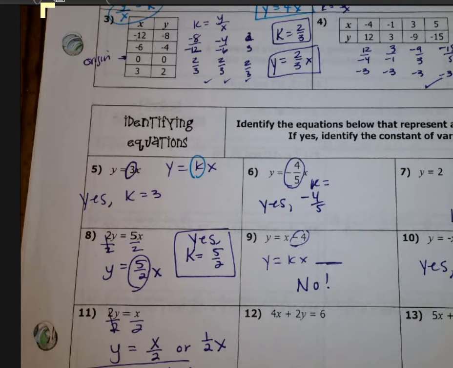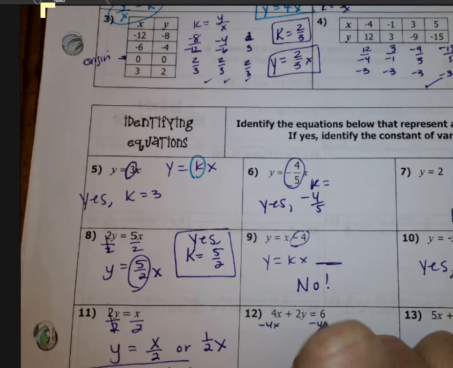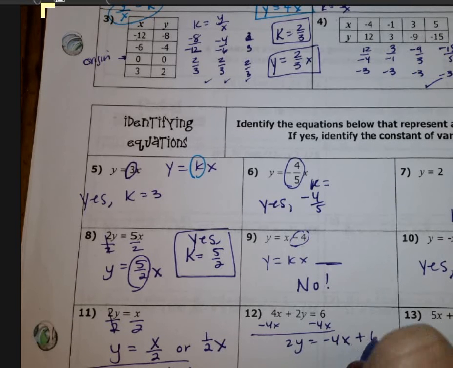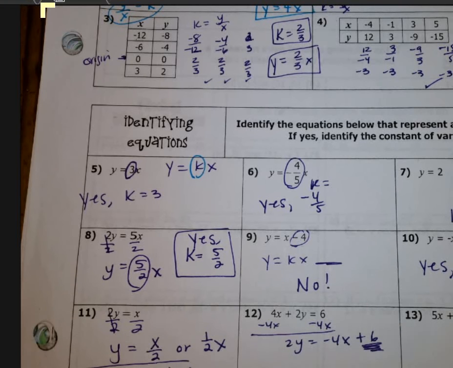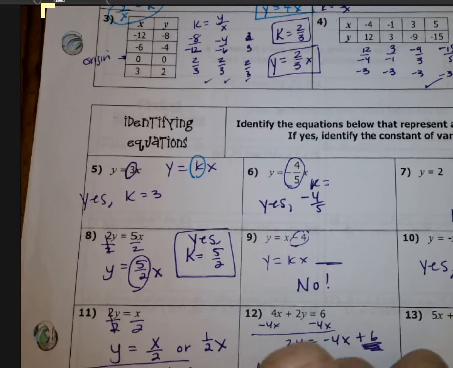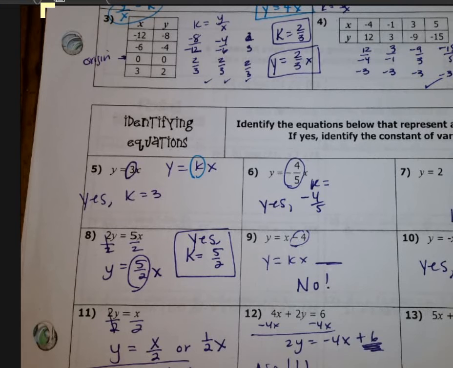So on number 12, can it be direct variation? Well, no. Because why? When I start moving this around, when I get rid of my 4x, remember I got to put it basically in slope-intercept form. Automatically right here, I'm going to have this +6 when I bring it over. No way, Jose. Remember, it's +0. I can't have that. And I could totally finish solving this to be -2x + 3, but still, I'm going to be adding that +3. That means it is not direct variation. Direct variation always goes through my origin, which means my b is always going to be +0.